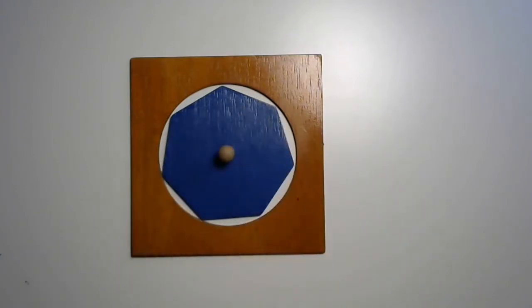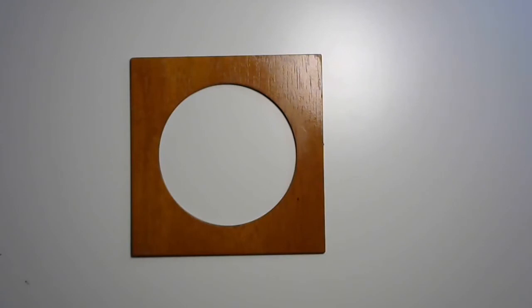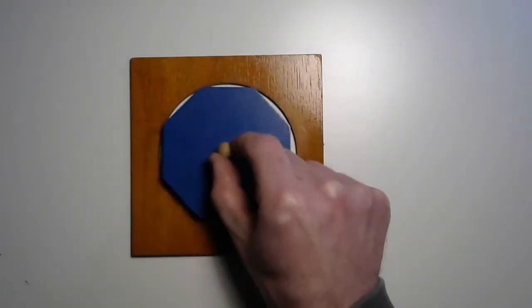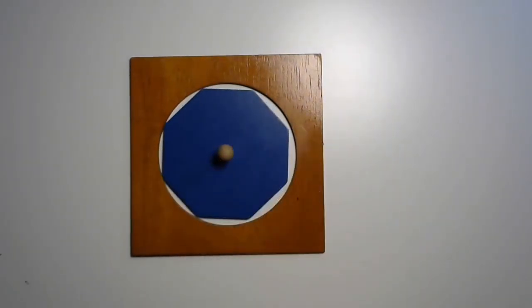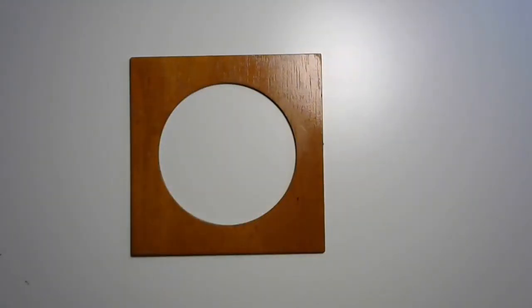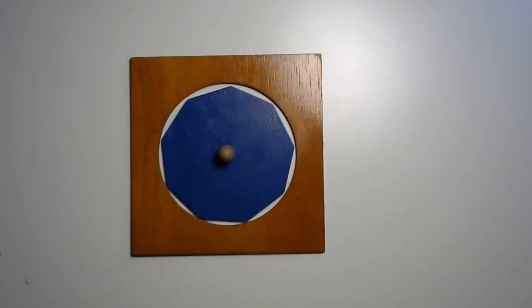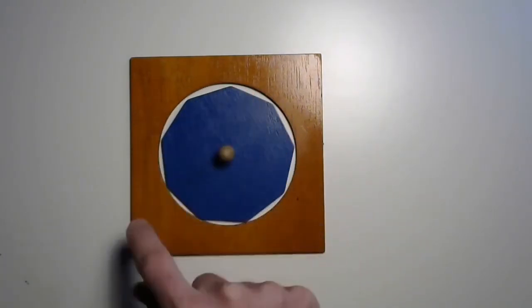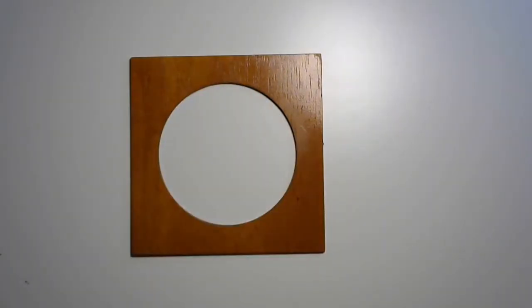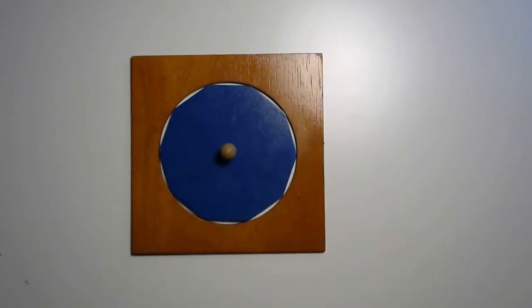I'm going to move on to the heptagon. Look at that space. Of course, the next one will be the octagon. Look at the space around the edges. What's happening to it? Let's move on to the nonagon. Look at the space. And last but not least, but mostly because I don't have any others at the moment, the decagon.